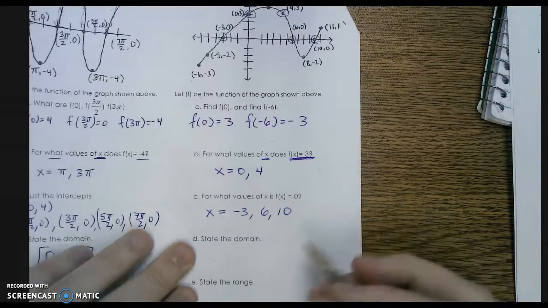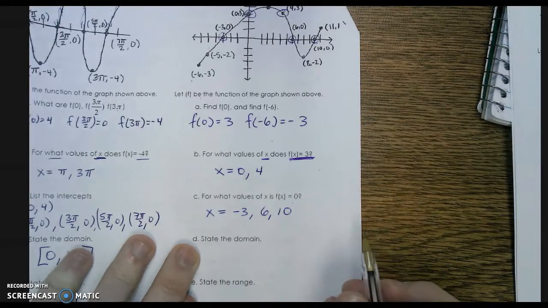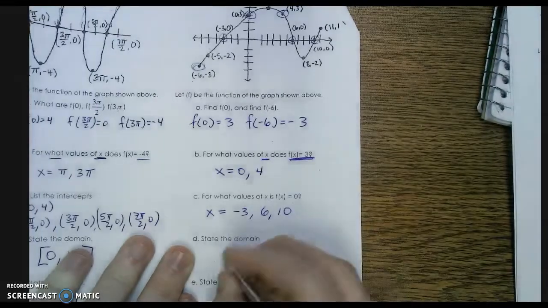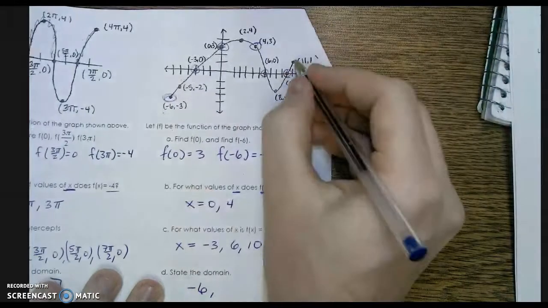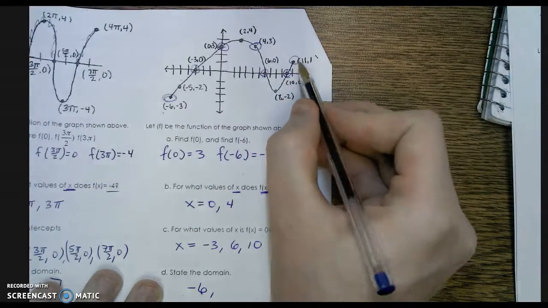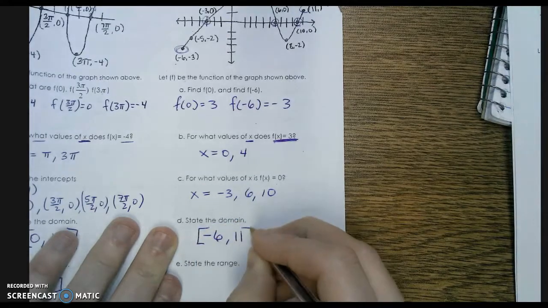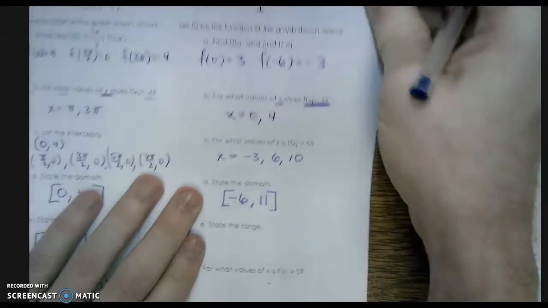State the domain. Domain is the furthest left x value to the furthest right x value. So the furthest left we go, the x value is negative 6. So that starts my domain. The furthest right point we go has an x value of 11, so negative 6 to 11. And since there are points there, and it actually touches negative 6 and 11, we put brackets on that.